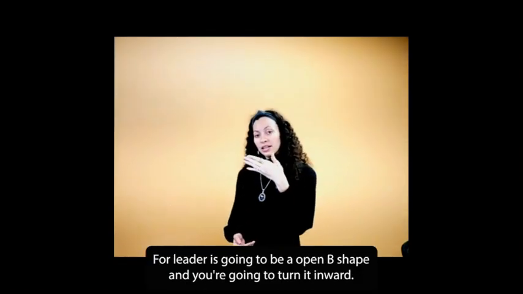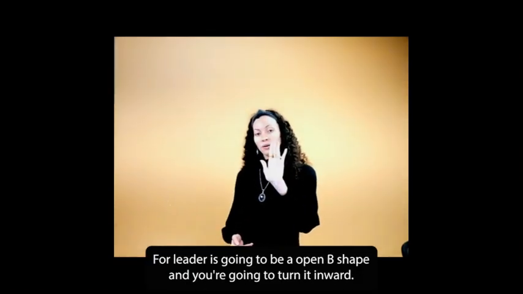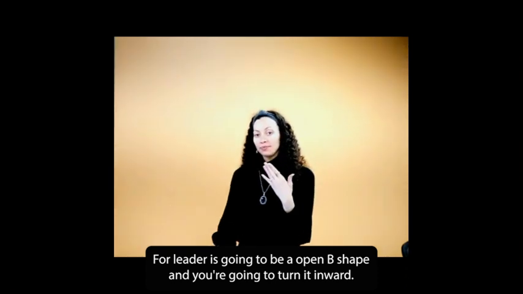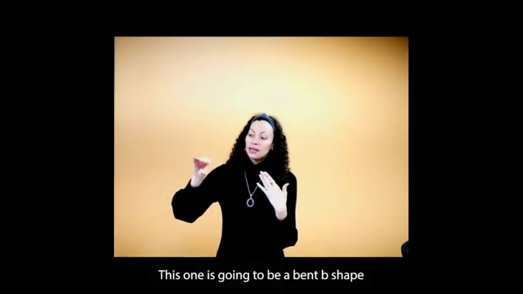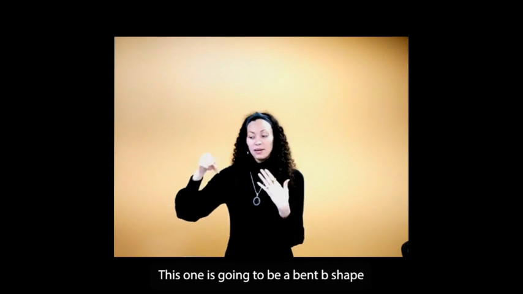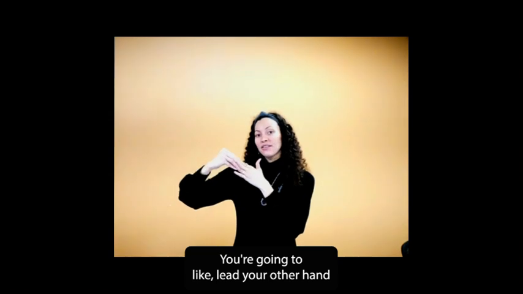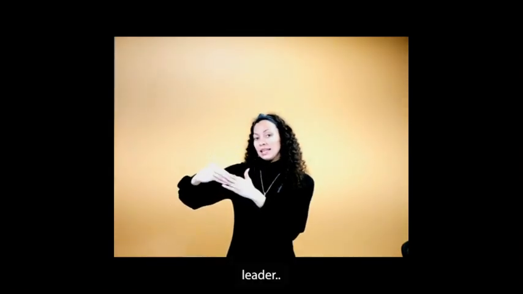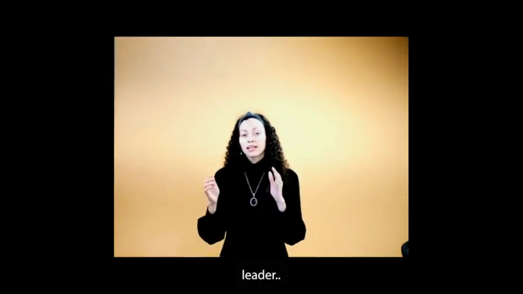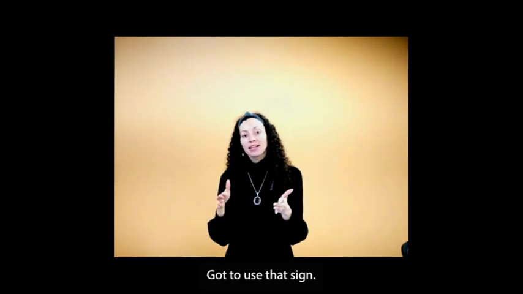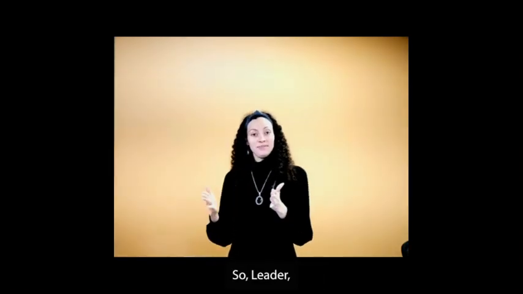Our next sign is leader because Martin Luther King was a leader and a pillar in his community. For leader, it's going to be an open B shape, and you're going to turn it inward. This one is going to be a bent V shape, and you're going to place it on top of your fingers, and you're going to lead your other hand. Lead. Remember when we're talking about a person, got to use that sign. So leader.